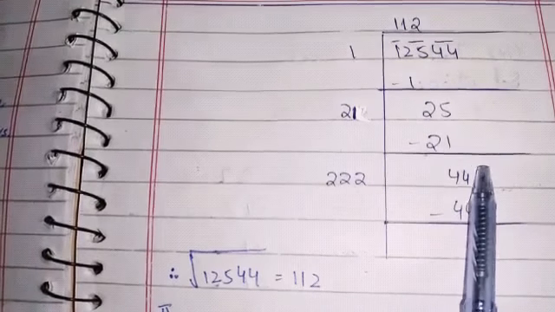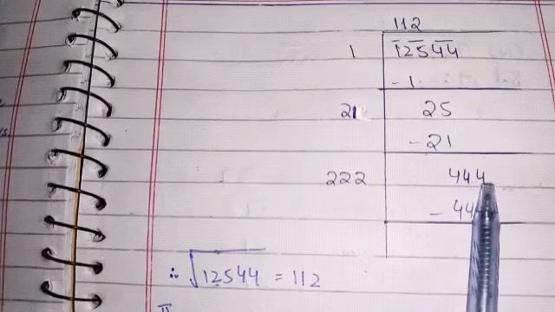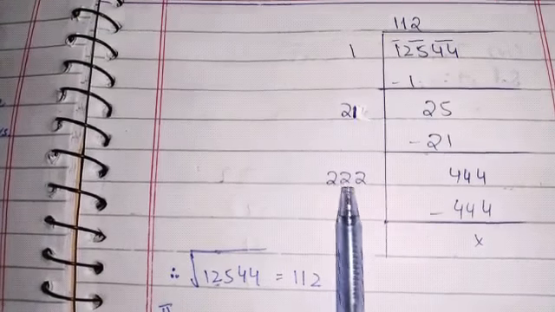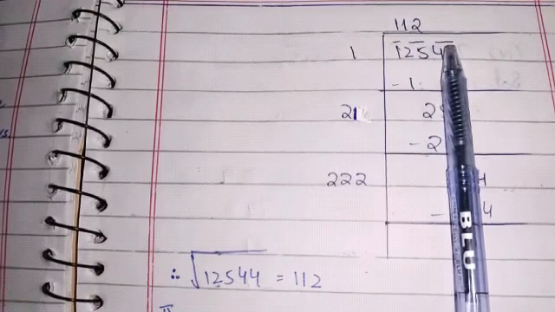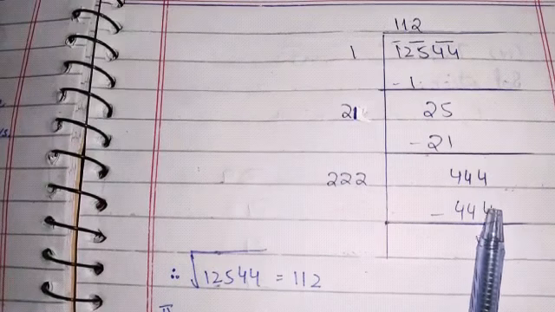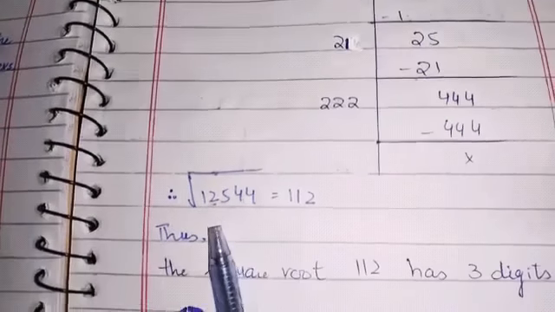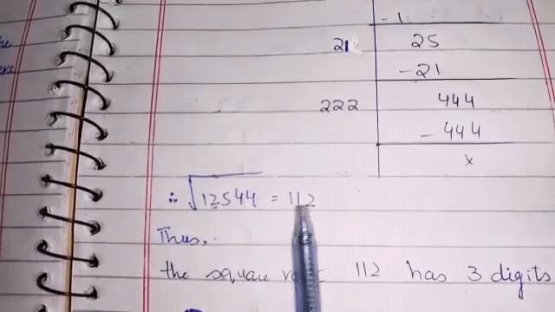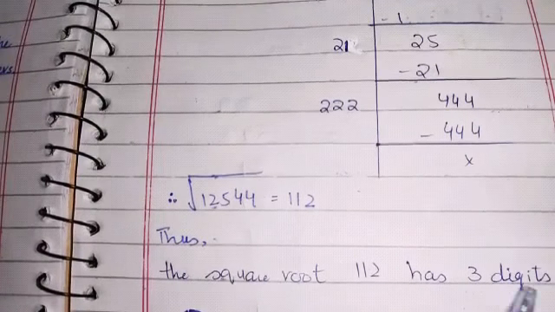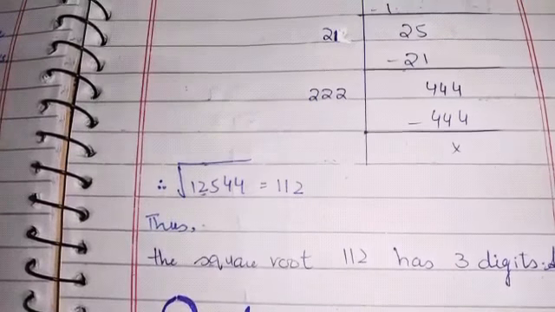We will write a complete pair down, so in the dividend we have 444. Here in the quotient we have 11. When we double it, we get 22. We will write 2 with it and multiply it with 2. After the multiplication, we get 444, and after the subtraction, there is nothing. So the square root of 12544 is equal to 112. Thus the answer statement is: the square root 112 has 3 digits, which is our answer.